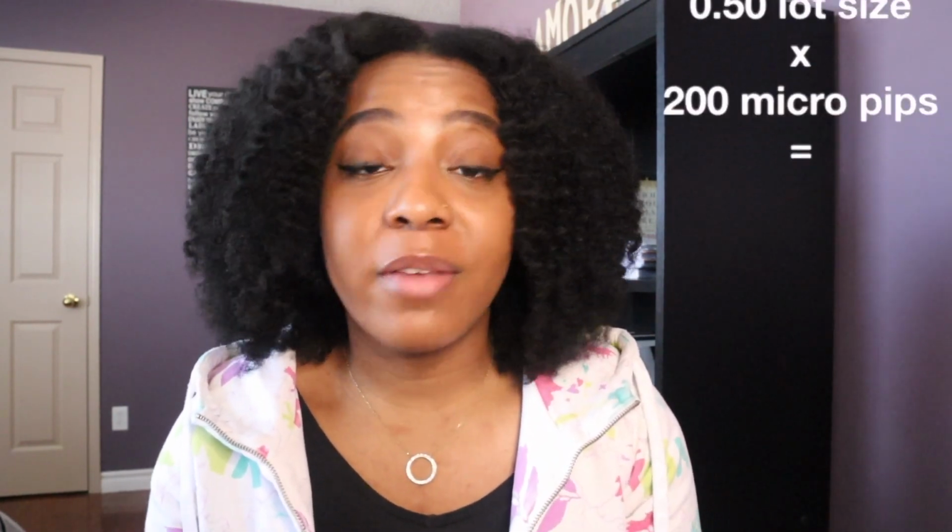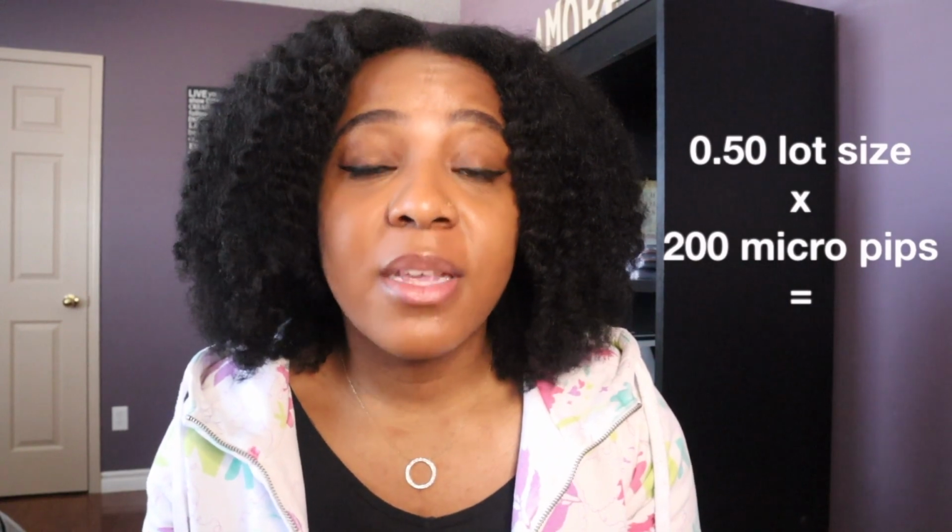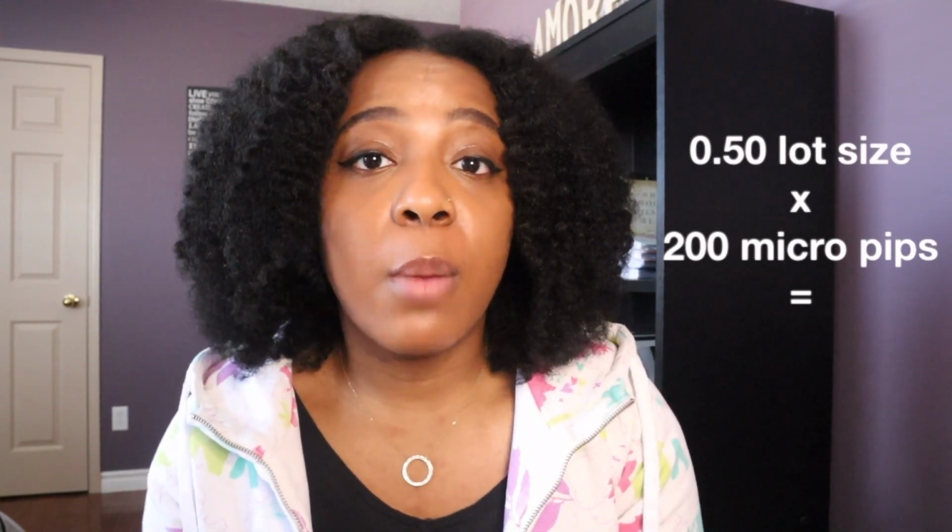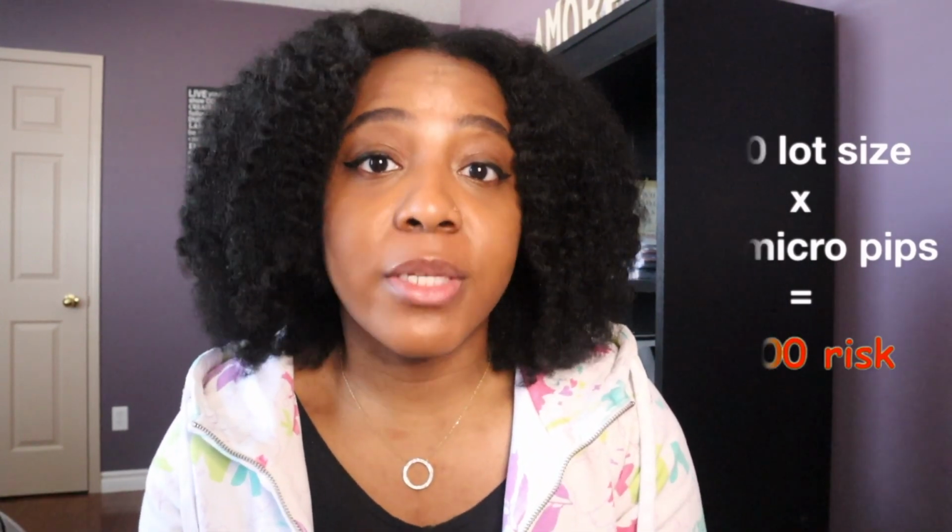Now, for me, I personally like to calculate micro pips. It's just easier for me to understand, but do whatever works for you guys. This is just what works for me. Now, let's say that based on where I want to put my stop loss and where I want to enter, I realize that I can use a 0.50 lot size, which will only risk 1% of my account. So what I would simply do is multiply 0.50 times 200 pips, and that gives me the dollar amount of how much I'm risking, which is $100 in this case.